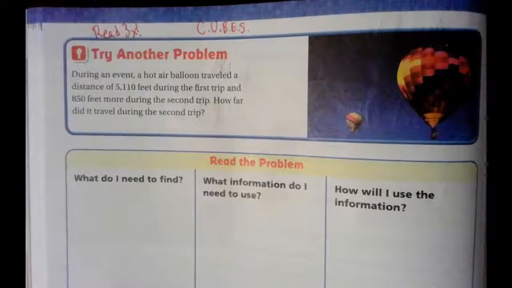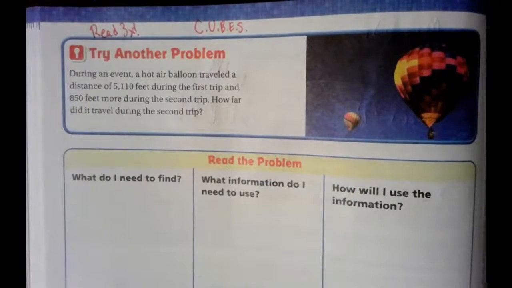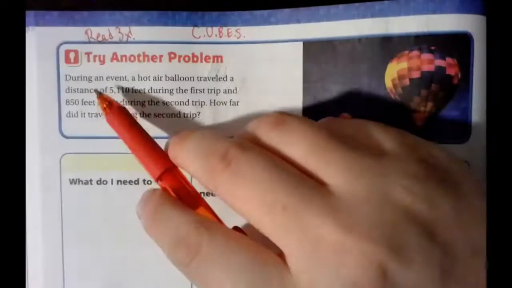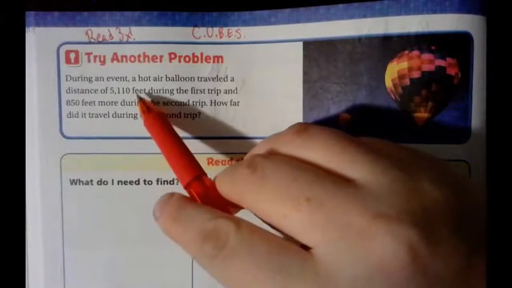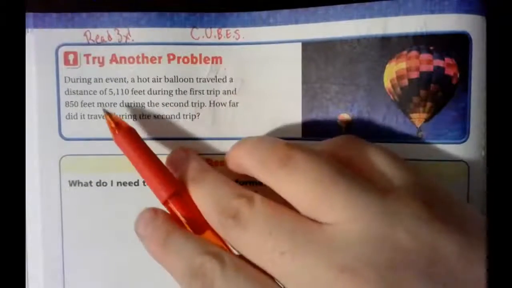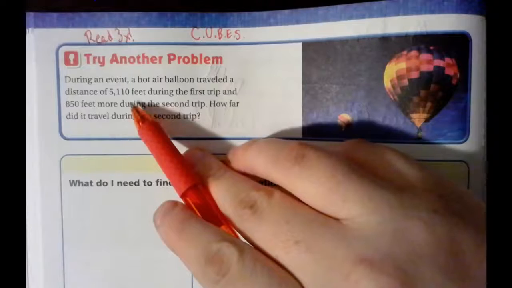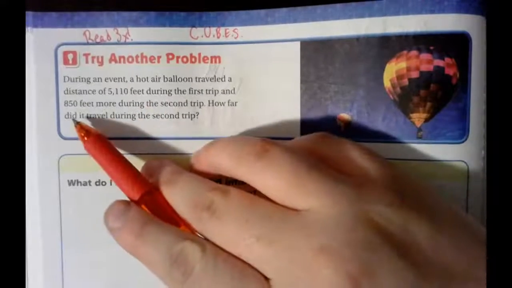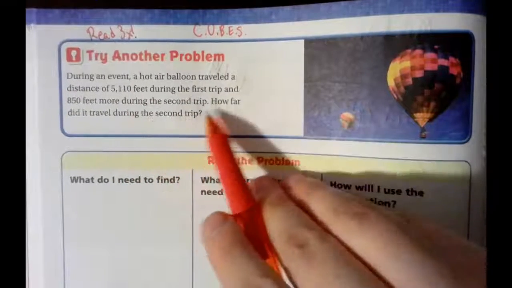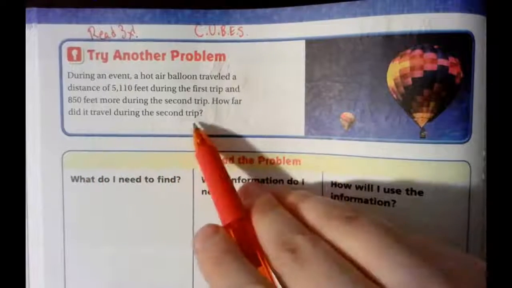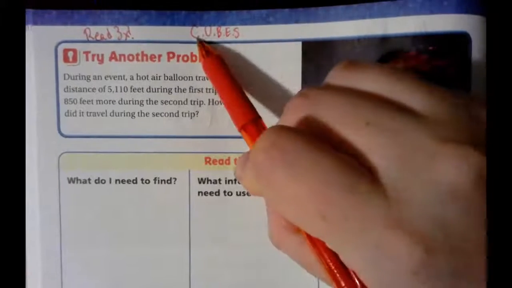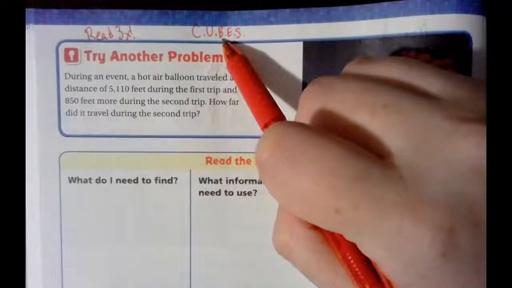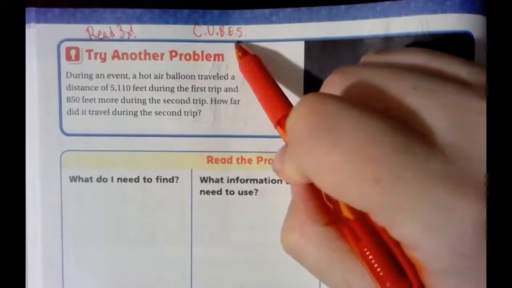Okay? So here's our story problem. So first time we read it, we just read. Okay? It says, during an event, a hot air balloon traveled a distance of 5,110 feet during the first trip and 850 feet more during the second trip. How far did it travel during the second trip? Okay. We're going to read it again. We're going to mark it up using cubes. We're going to circle our numbers, underline our question, box our keywords, then we'll get to our equation and solve.